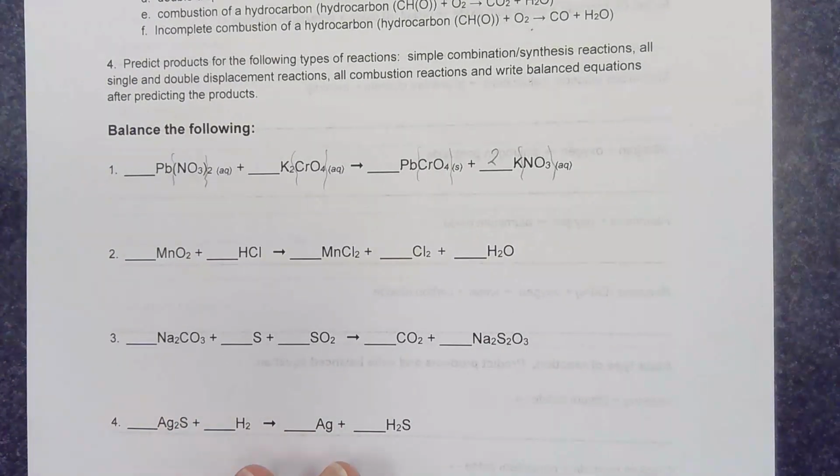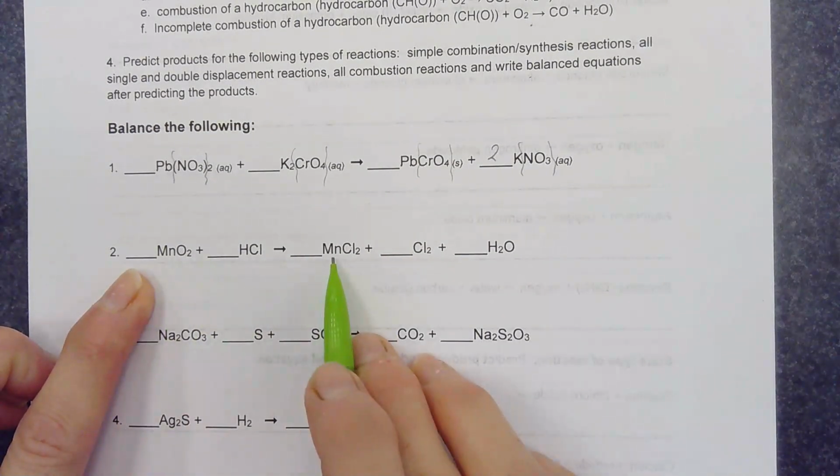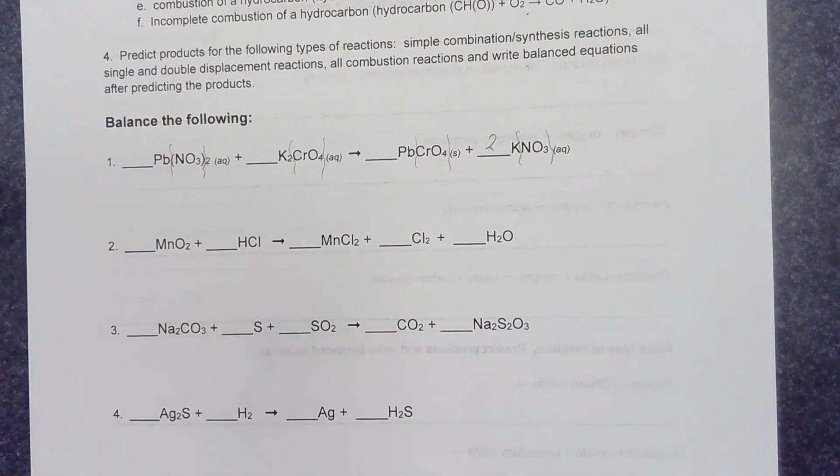Now the next one, does it have the same polyatomic ion on each side? No, it doesn't. So everything has to be broken down. Again, don't freak out. Let's just look. 1 Mn, 1 Mn. Now let me also warn you: when you're doing these, you have to pay attention to where the arrow is.